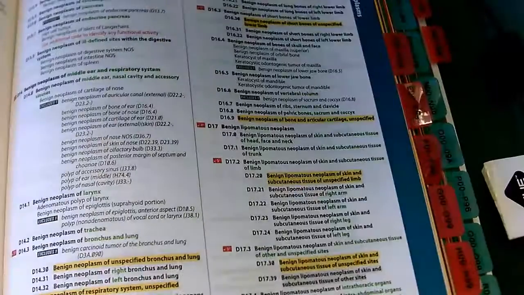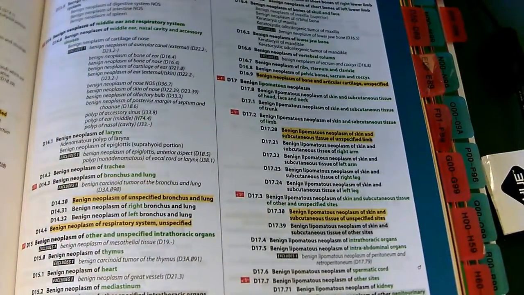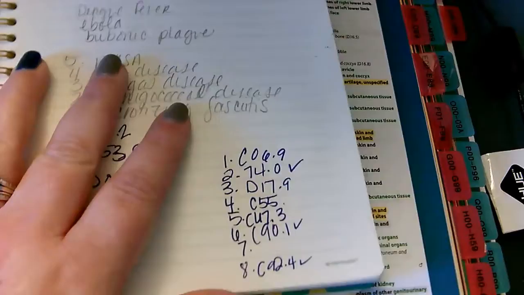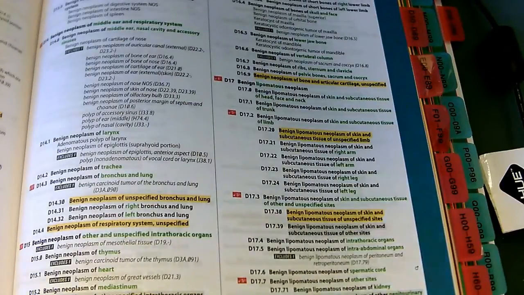All right, so that's it. Hopefully you have a little bit better understanding of how the neoplasm table works, and how to look up these neoplasms in the index and in the neoplasm table.